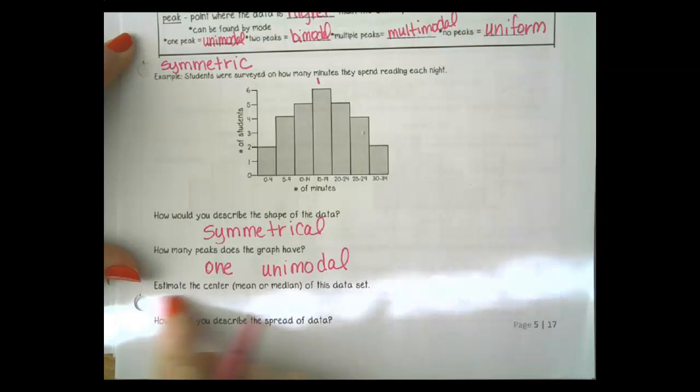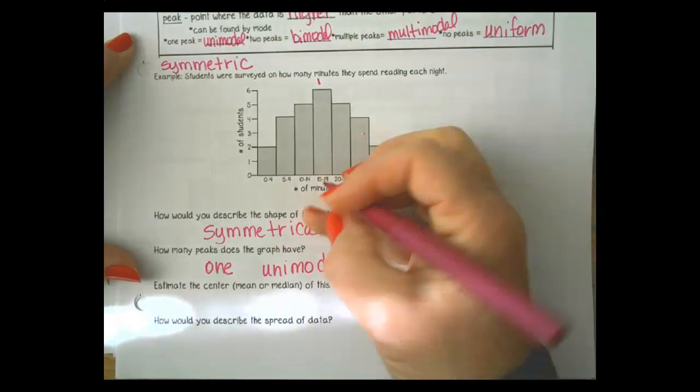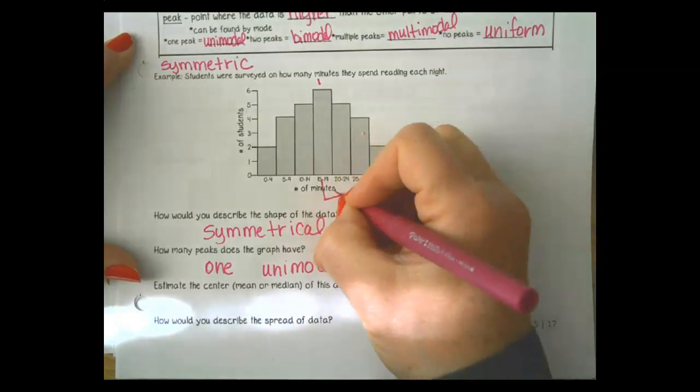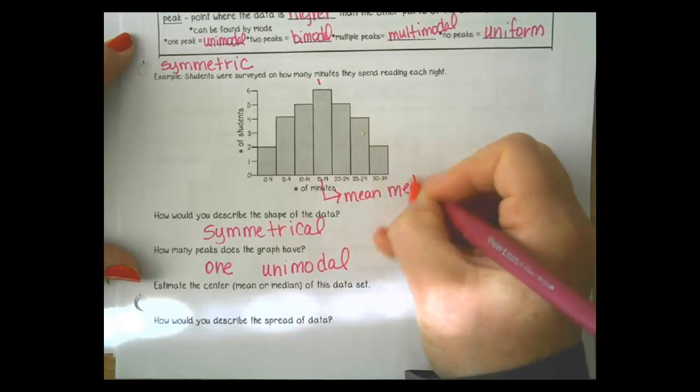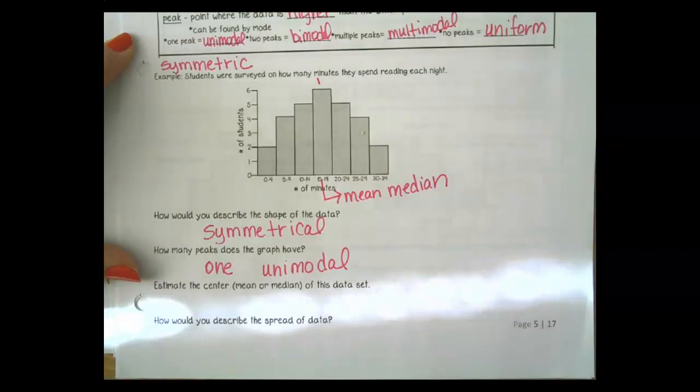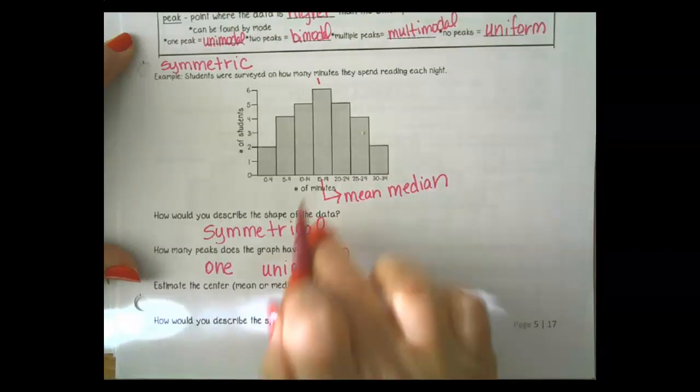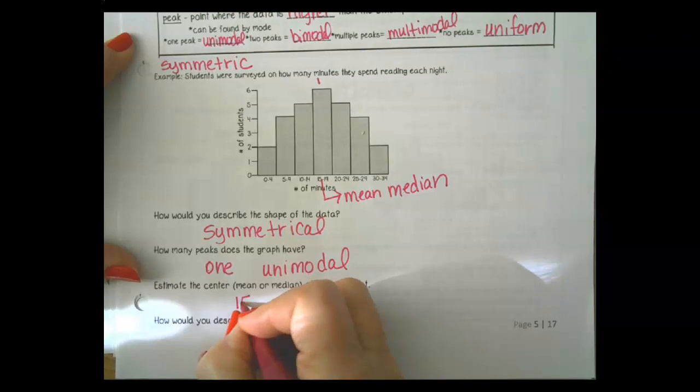Estimate the center, mean or median. This right here would be our mean or median. So what is that? 15 to 19 minutes?